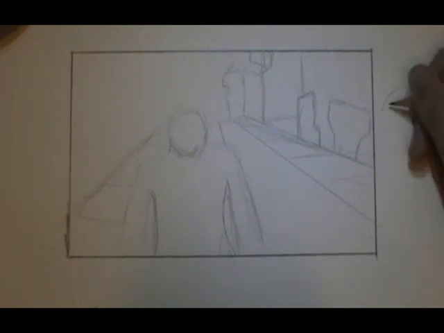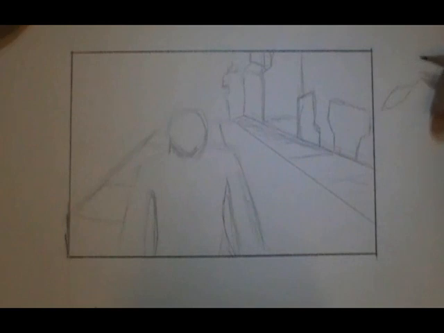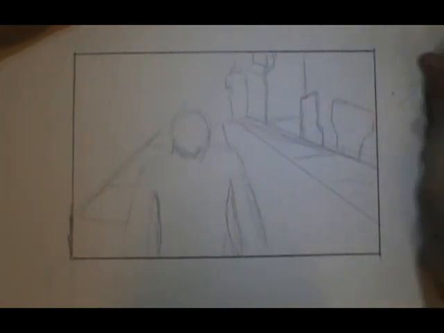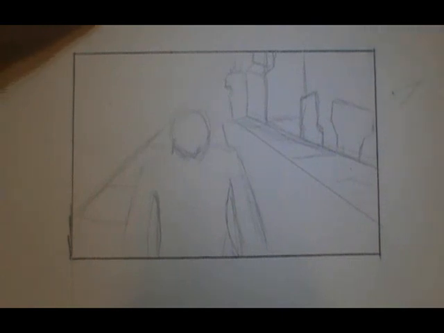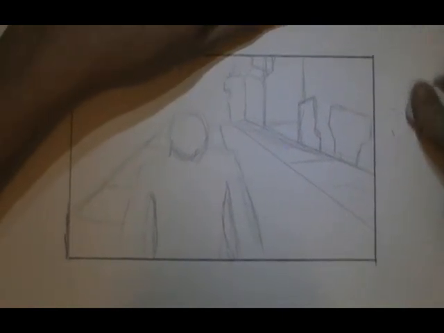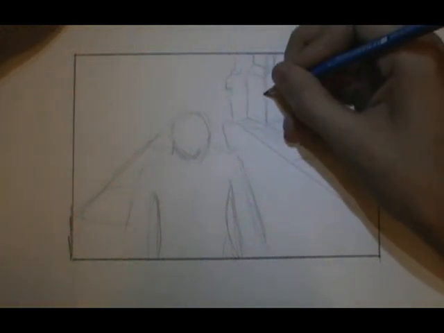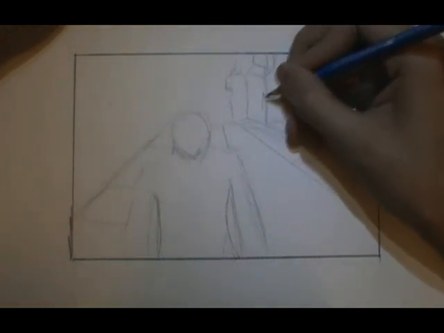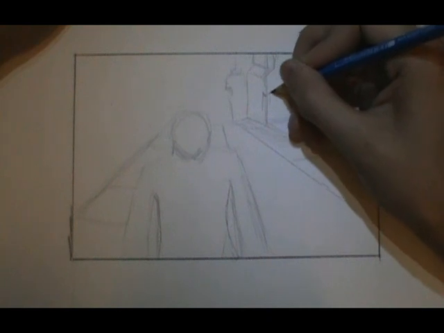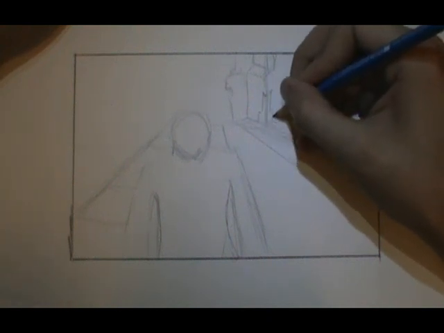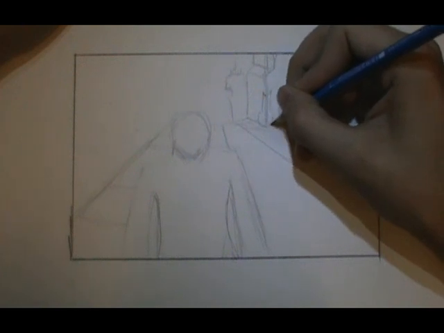For example, headlights on a car, stuff like that, or sharp edges for buildings and stuff. And that's what I tend to like to do mostly. Sharp edges on a building.